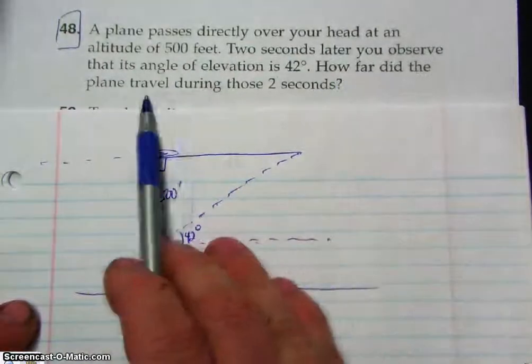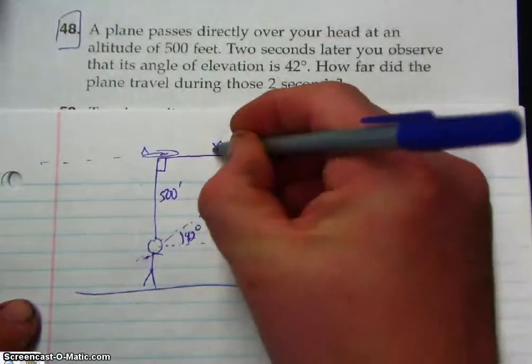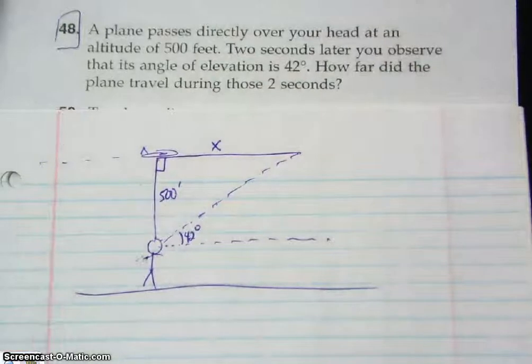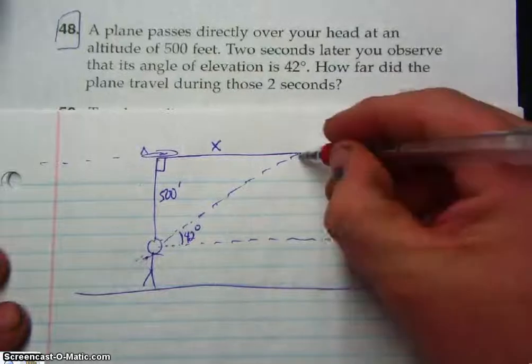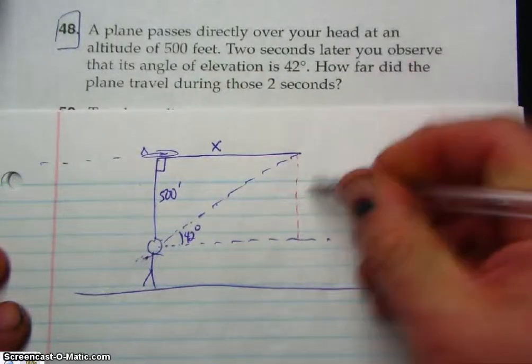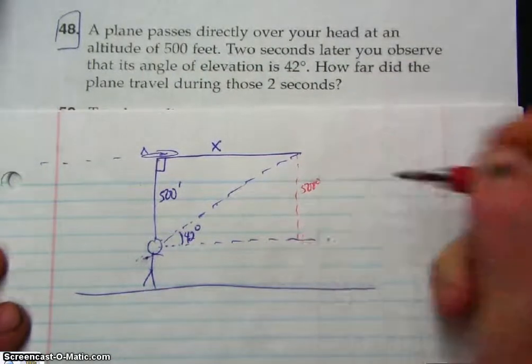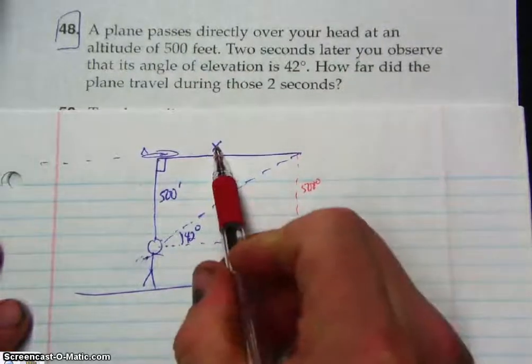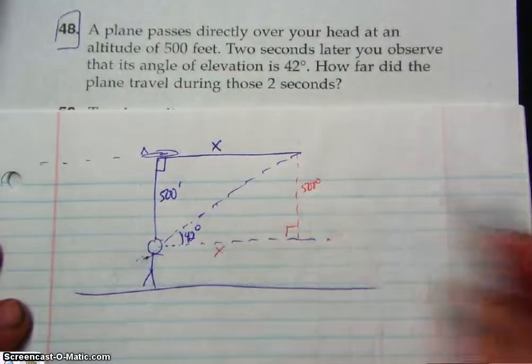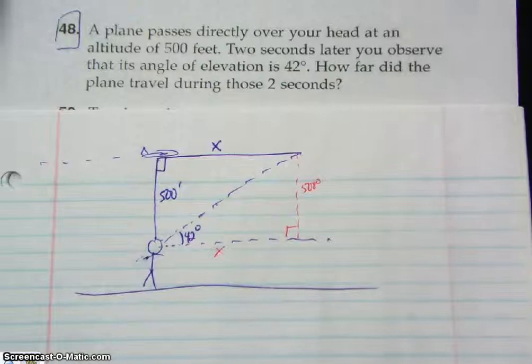How far did the plane travel during those 2 seconds? That's what we're finding, x. A couple things we know about geometry: this is going to be 500 feet, that's 90, and here's x. This would be the same thing because it's a rectangle.